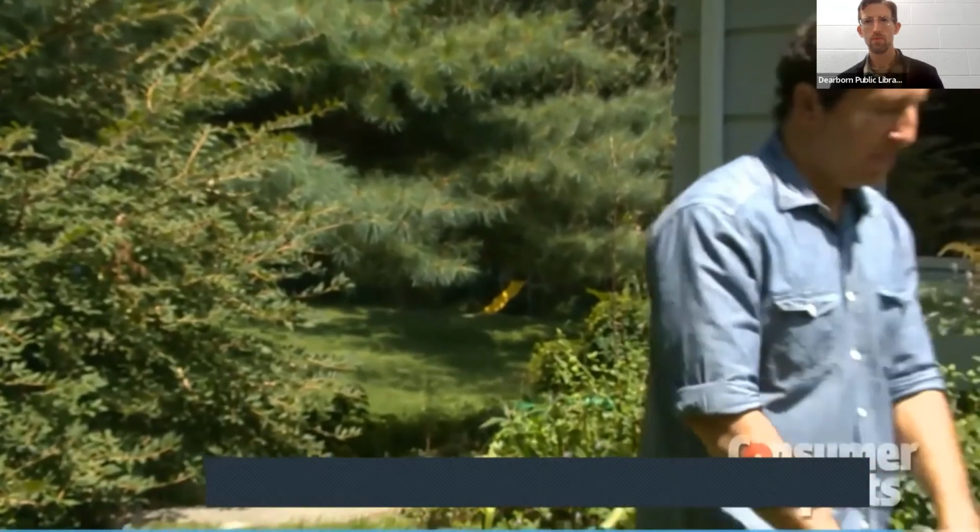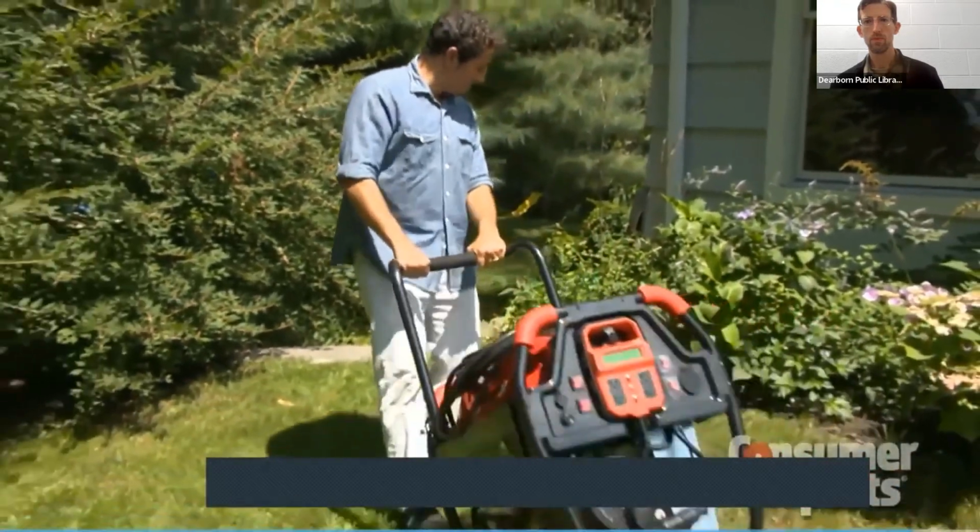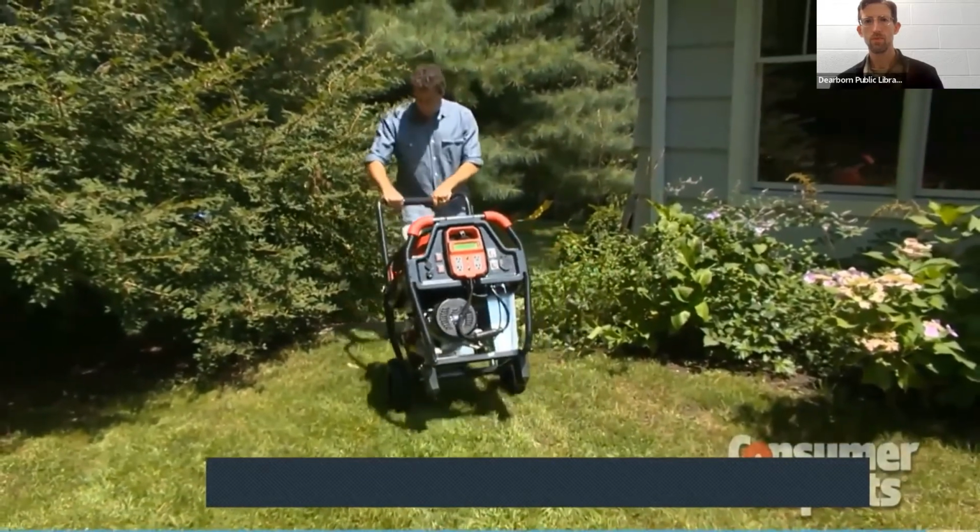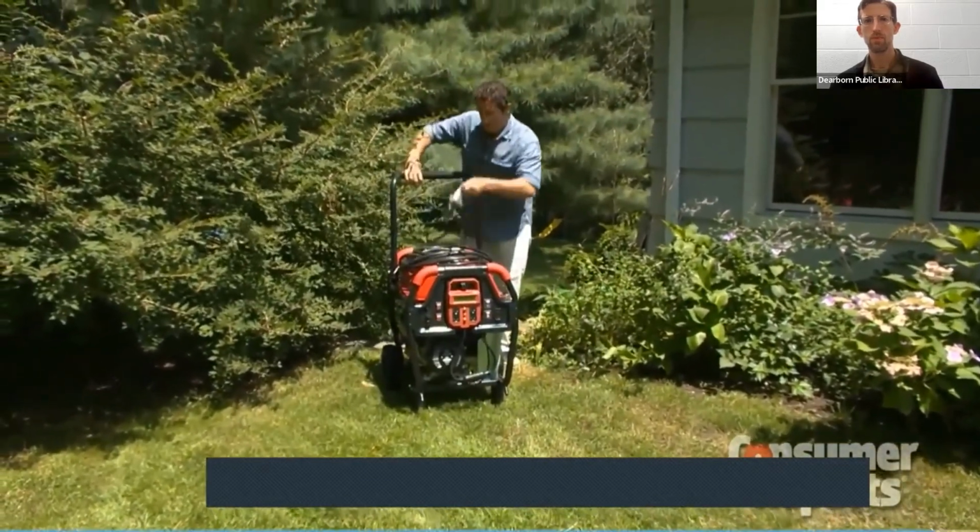And finally, play it safe. Run your generator at least 15 feet from your house and never, ever indoors or in a garage or shed. Check our ratings to make sure you're getting a generator that'll keep you up and running. I'm Sue Lacola for Consumer Reports.